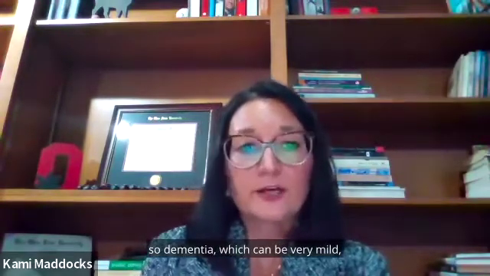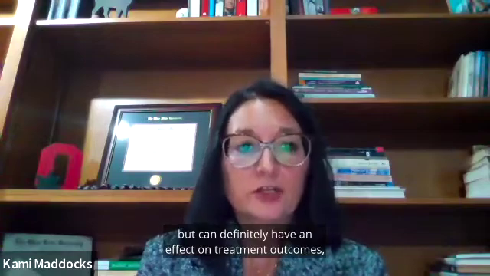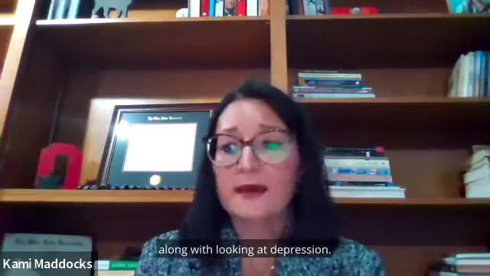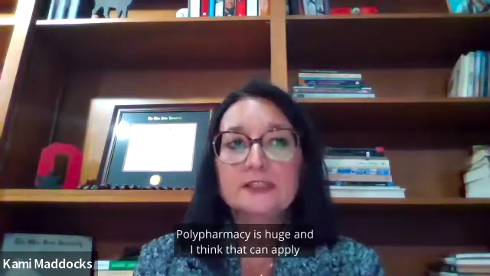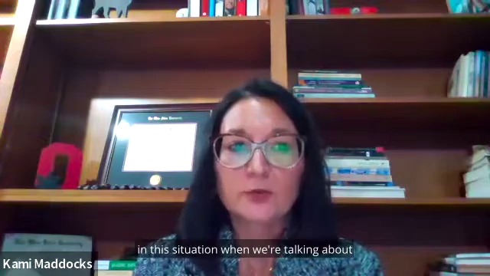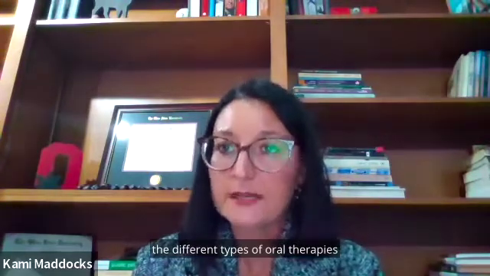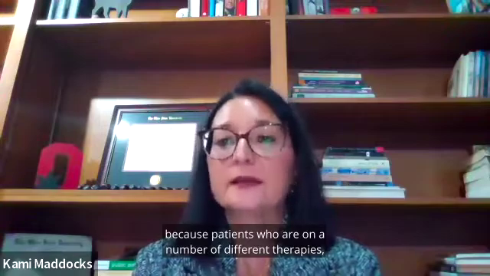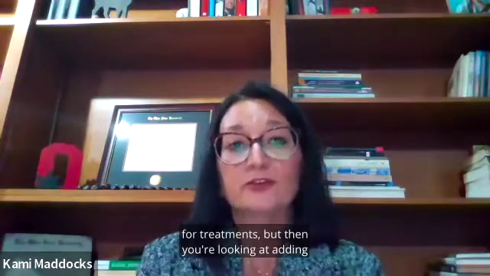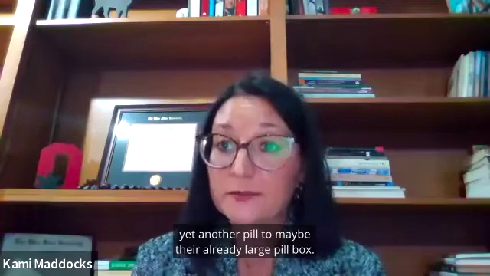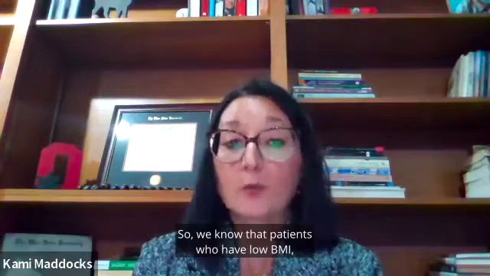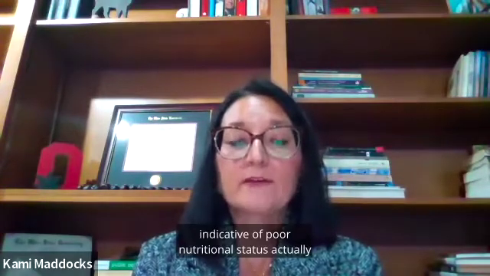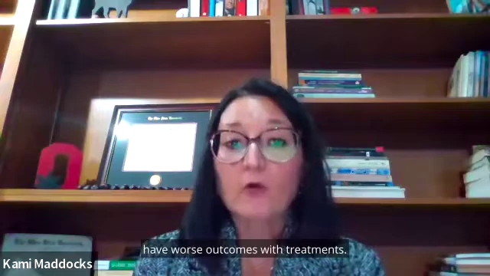Psychological state or cognitive function, so dementia, which can be very mild, but can definitely have an effect on treatment outcomes. Along with looking at depression, isolation can be an issue in elderly patients. Polypharmacy is huge, and I think that can apply in this situation when we're talking about the different types of oral therapies, because for patients who are on a number of different therapies, oral sounds great because they don't have to come in for treatments, but then you're looking at adding yet another pill to maybe their already large pill box. And then nutrition. So we know that patients who have low BMI, indicative of poor nutritional status, actually have worse outcomes with treatments.